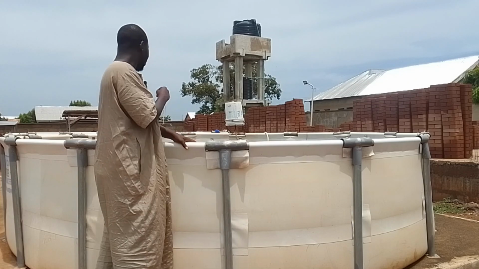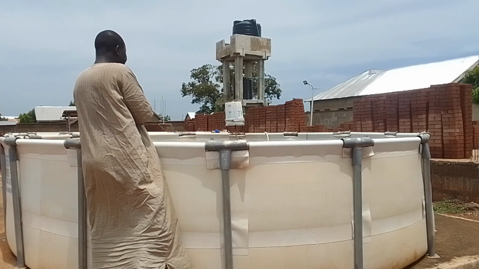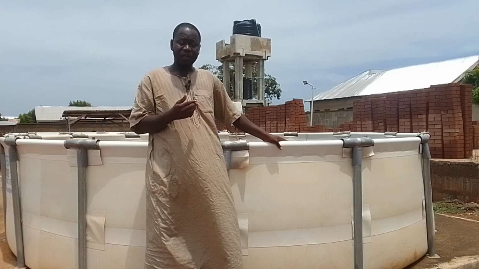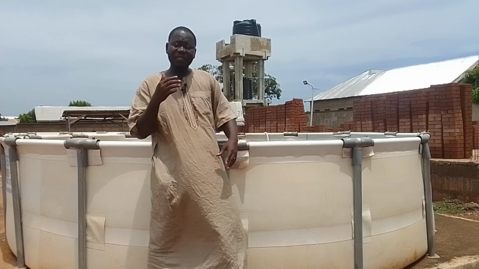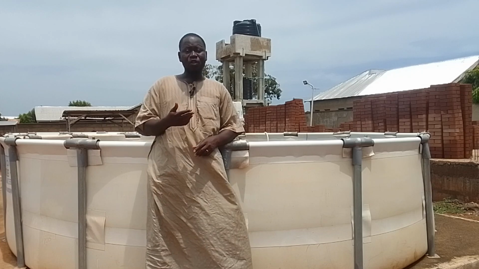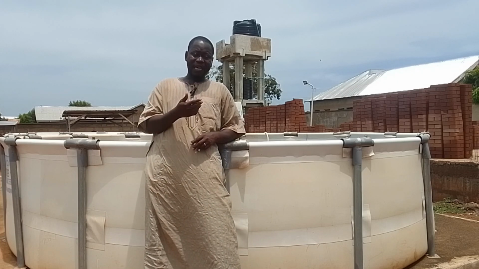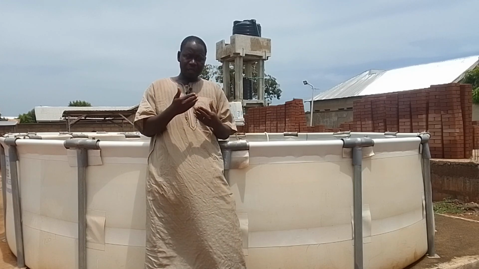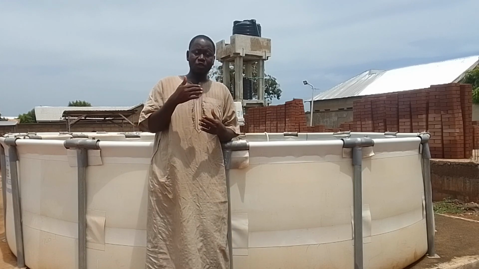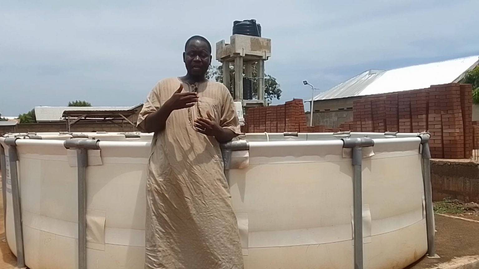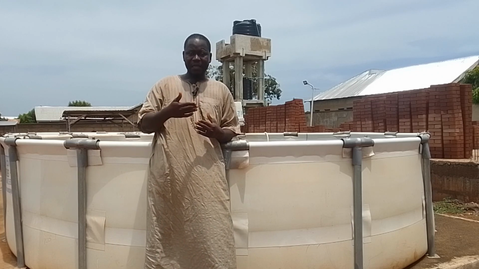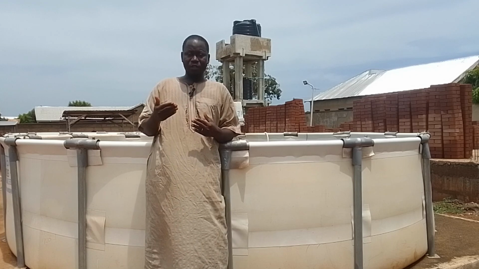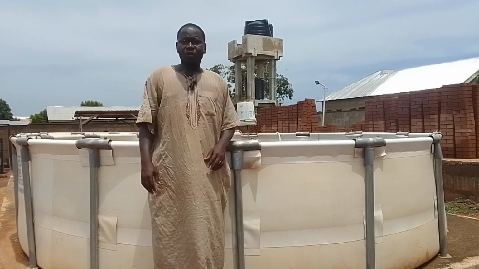Now, another advantage of the aeration system is that you don't have to constantly change your water. You change the water because of the dirt, because of the oxygen depletion, because when the water is dirty, the oxygen reduces. But in this situation, once it is running, the oxygen is being added, so you don't have to change the water, especially if you are also running it in collaboration with the recycled aquatic system.